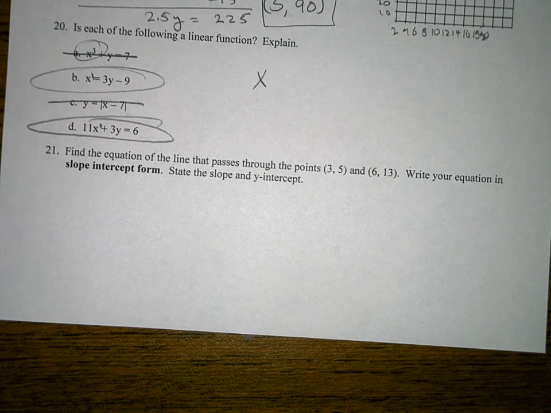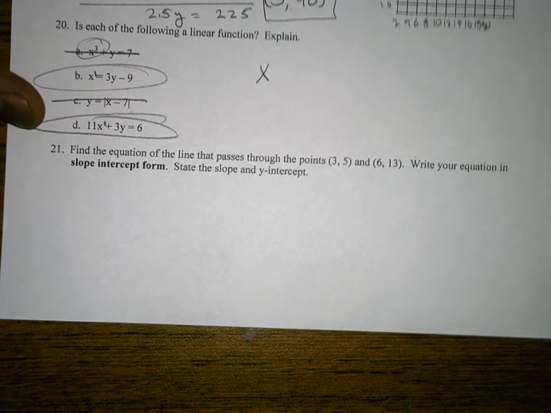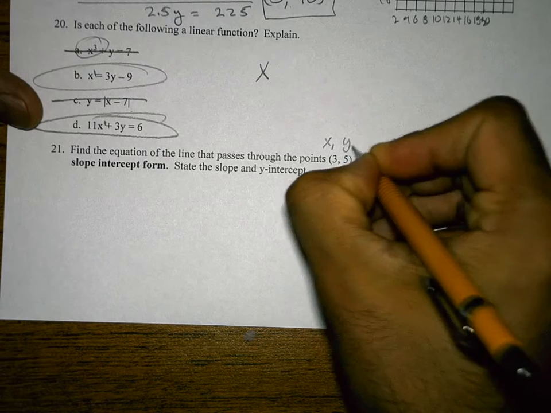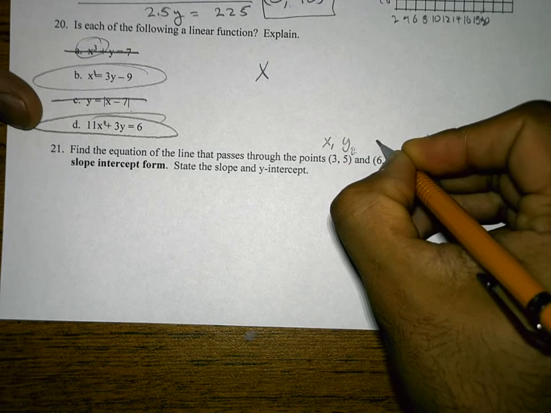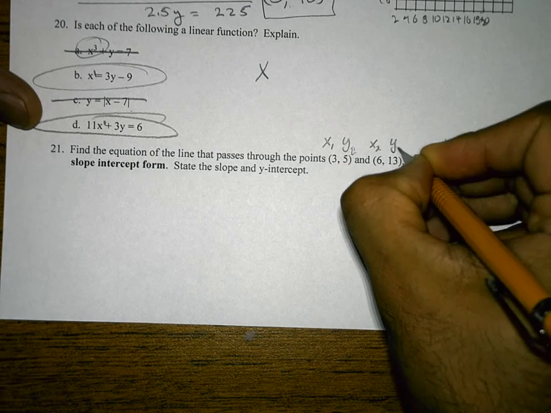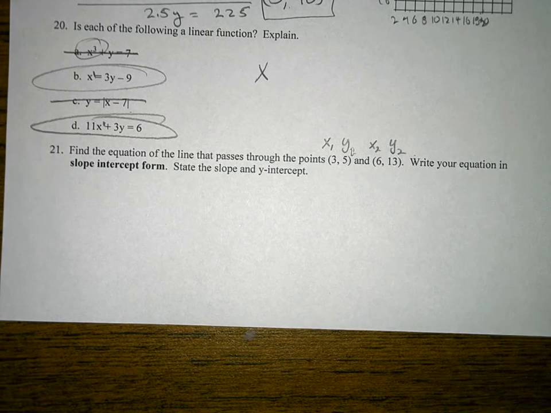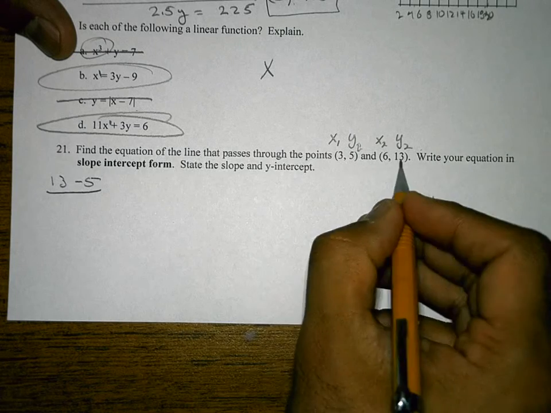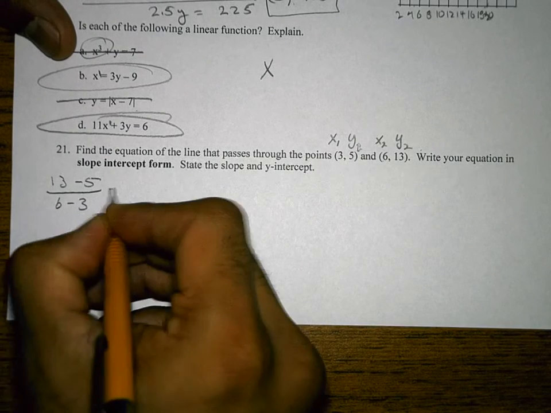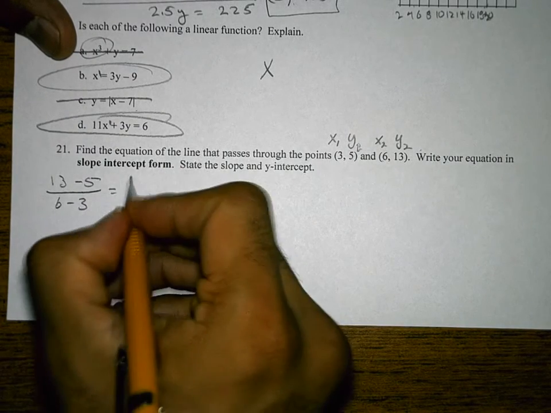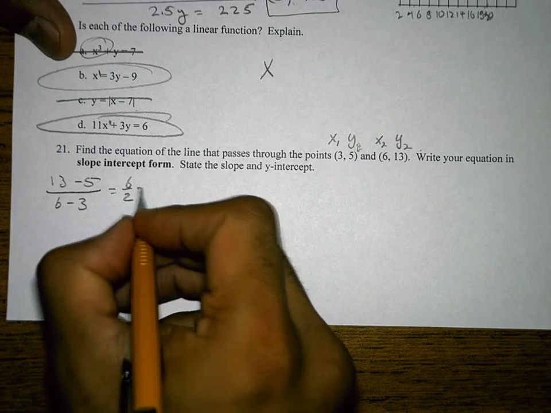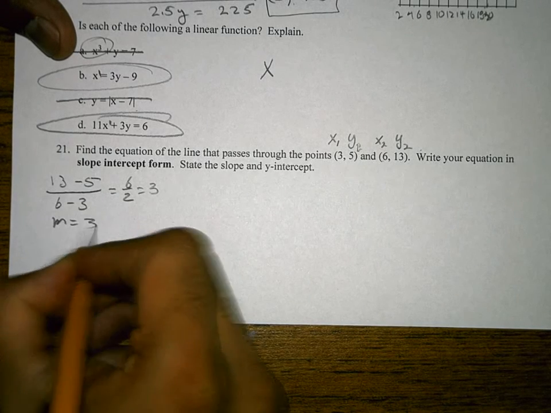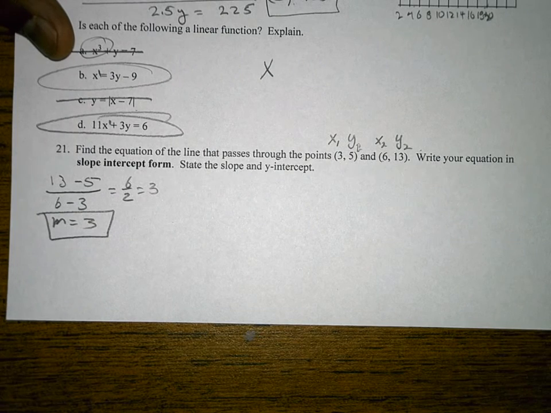And 21, it says find an equation that goes through those points, write it in slope-intercept form. So I'm going to go ahead and find the slope first. I'm going to plug it into point-slope form, and then from there go to slope-intercept form. So the slope is going to be 13 minus 5 all over 6 minus 3, using my slope formula. So that's 6 over 2. So my slope is 3.